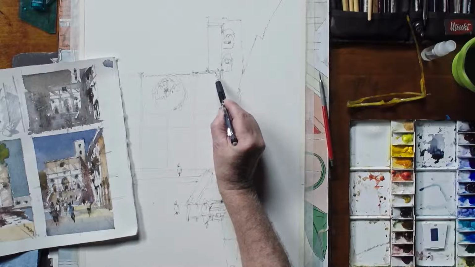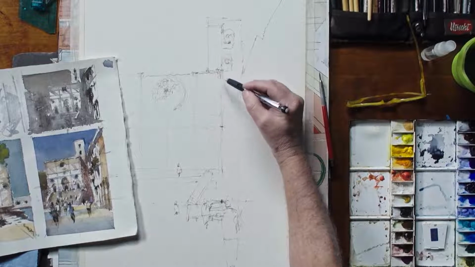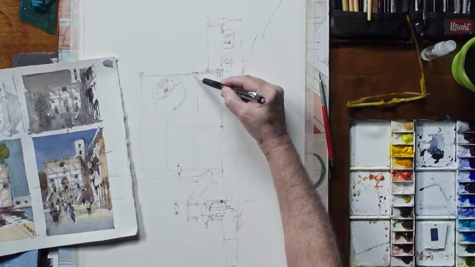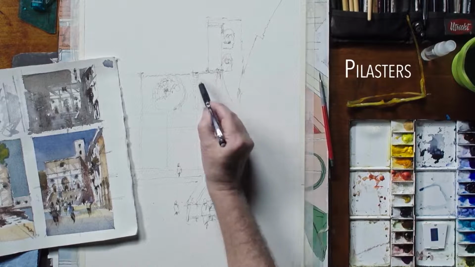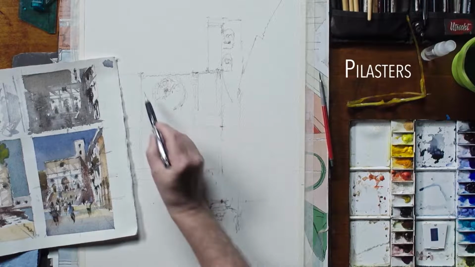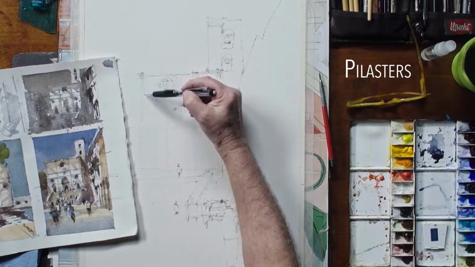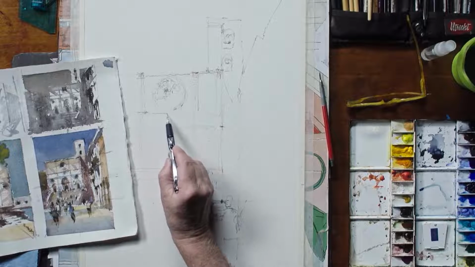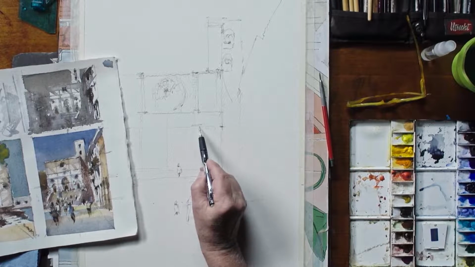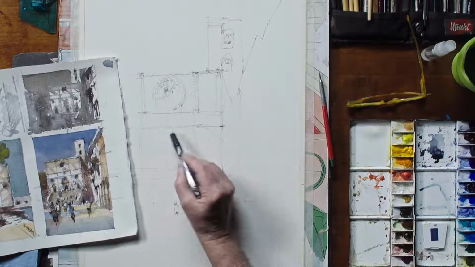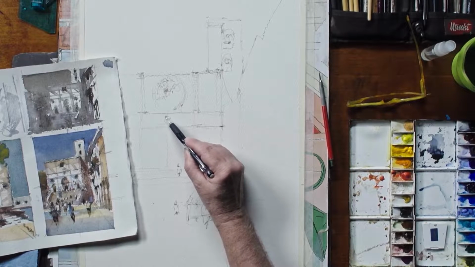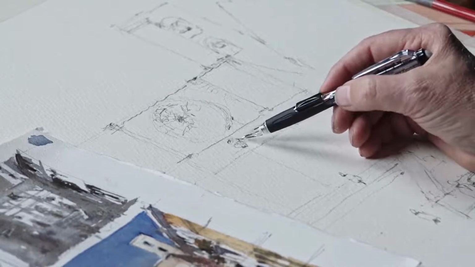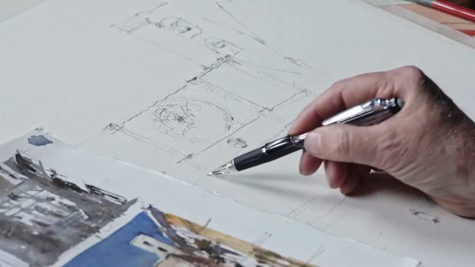So, unfortunately, we're not in Italy, and I couldn't be referring to where I'm getting all this information. But there are these little dimensional pilasters here that are going to have a large impact on how the shadows are cast on this. If there is a little face on that little thing, don't bother drawing it. It's not important. Don't get distracted with all those little details.